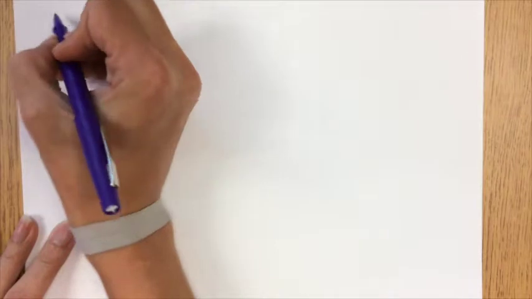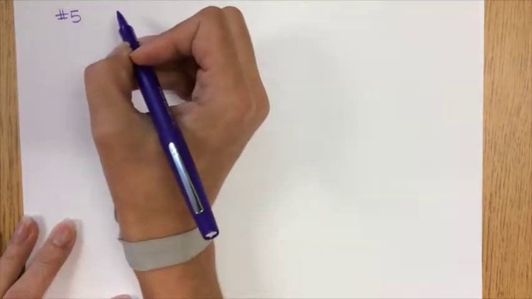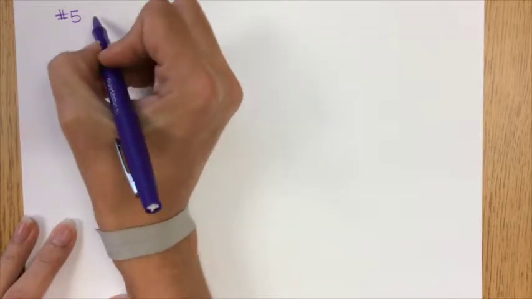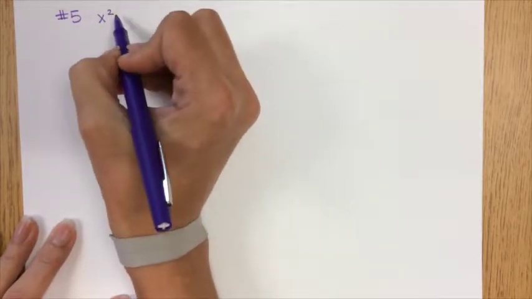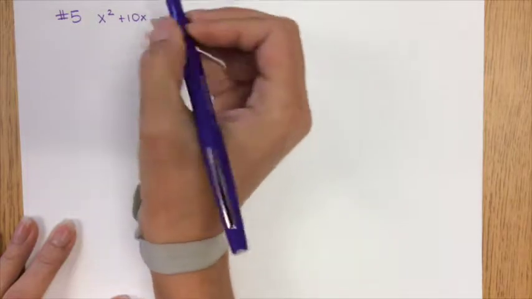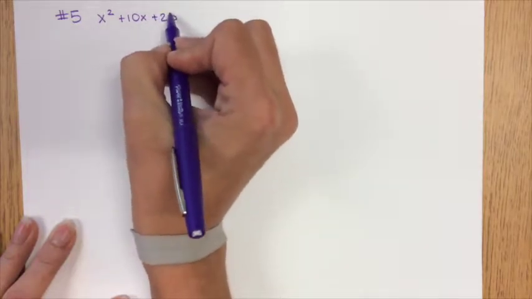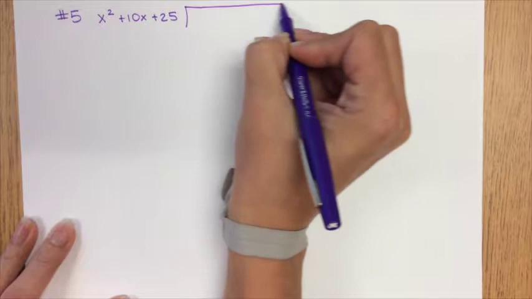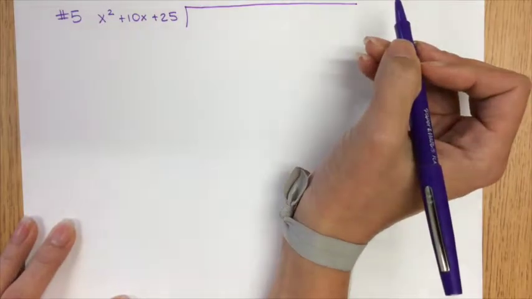Number 5 I will do for you, but I'm going to use separate paper because I write too big to fit it on there. We are doing long division. Long division works every single time. It's wonderful. So let's start off. So this is number 5. And I'm going to write what I'm dividing by first. So x squared plus 10x plus 25. And then I'm going to put the polynomial underneath here.